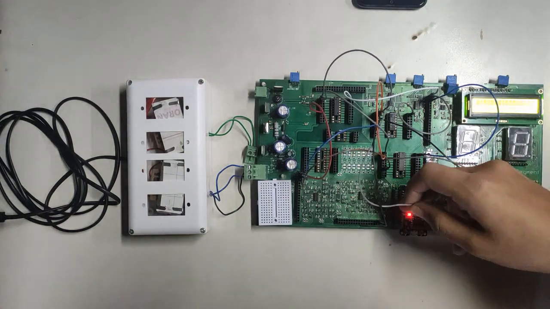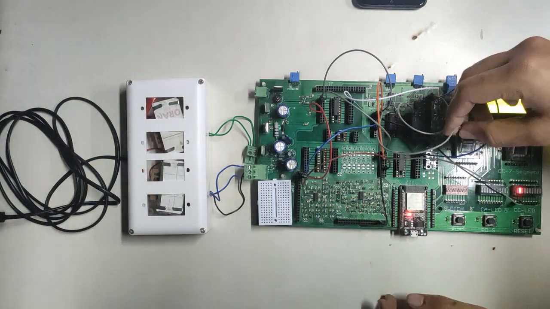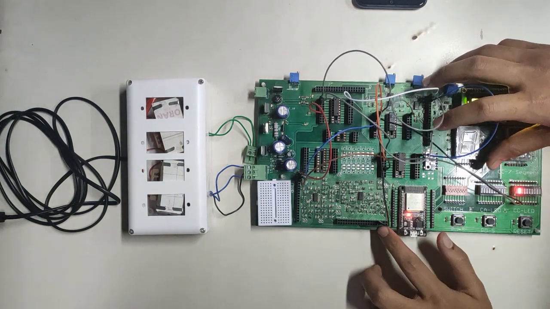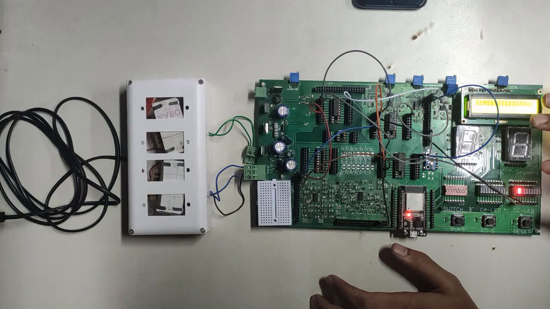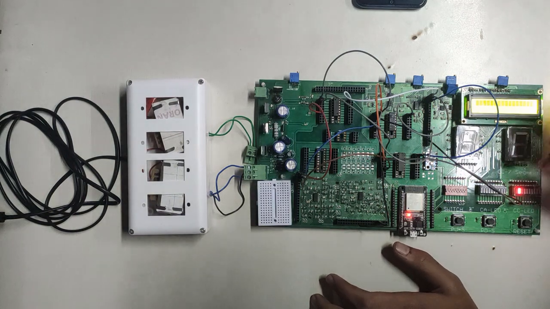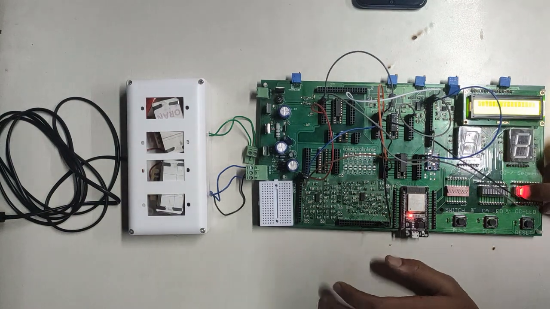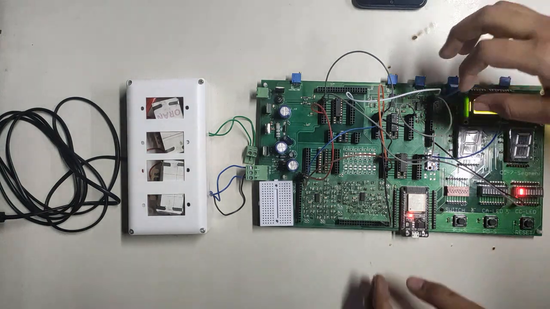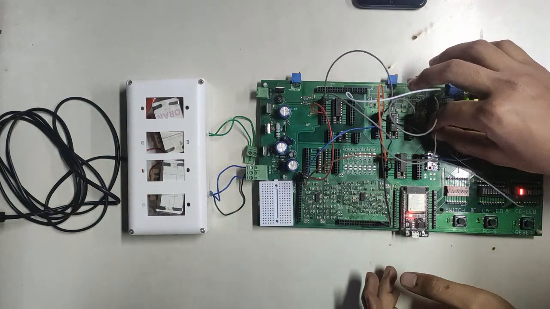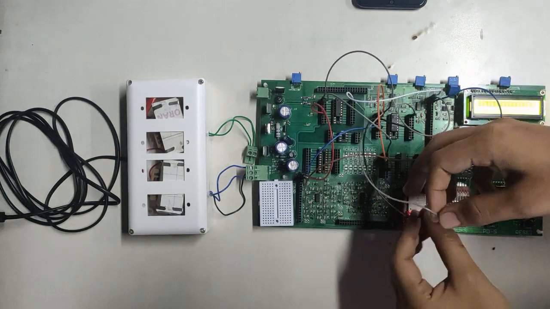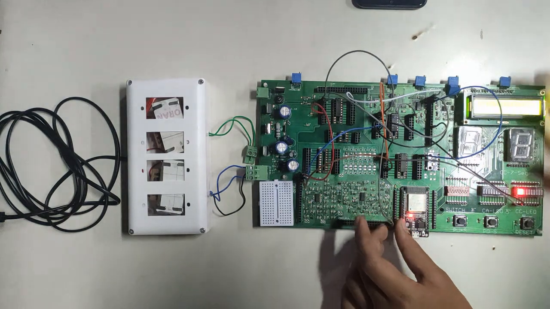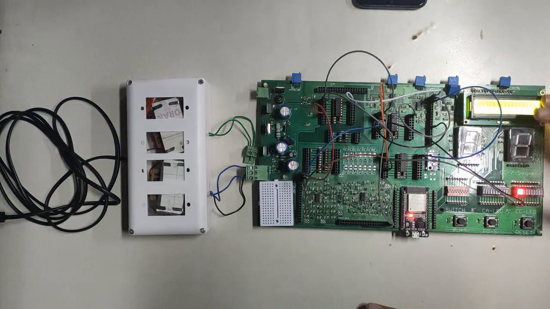Now what if A is 1? So here A is logic 1 and B is logic 0. So for that the difference is 1. Here we can see that one LED is glowing, which is for the black wire, which was our difference. Now what if the connection is swapped? So if A is 0 and B is 1, now here we can see that both the LEDs are glowing, which means our difference as well as borrow both are 1.